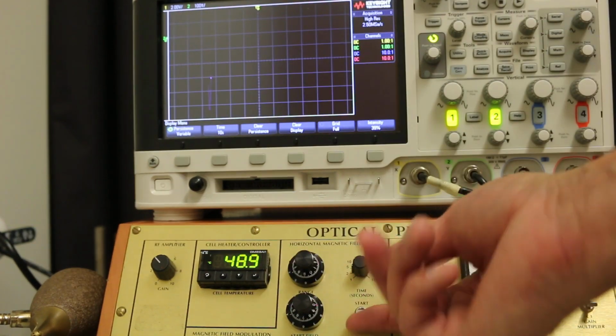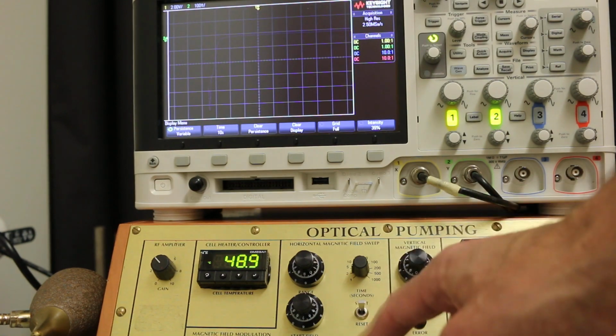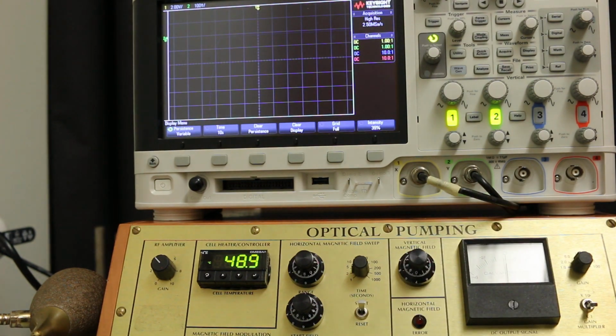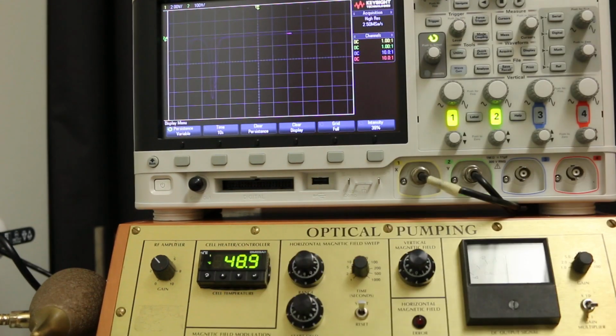Let me turn the sweep back on now. So there we go. There's the sweep again. Continuous. Let's keep it going there. And start. There we go. So there's the sweep back again there. And I will reset the starting point back to full counterclockwise so we can sweep over the whole range. And so that in essence is the optical pumping signal.